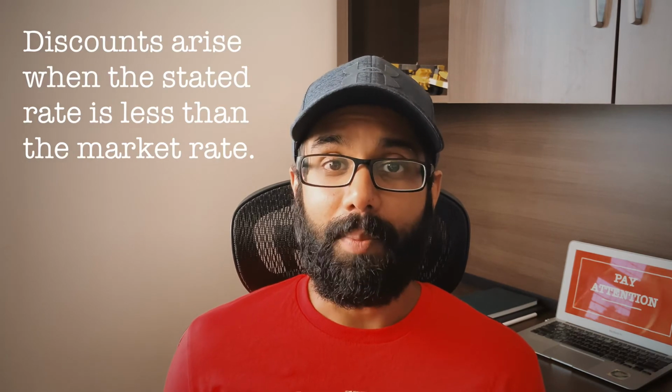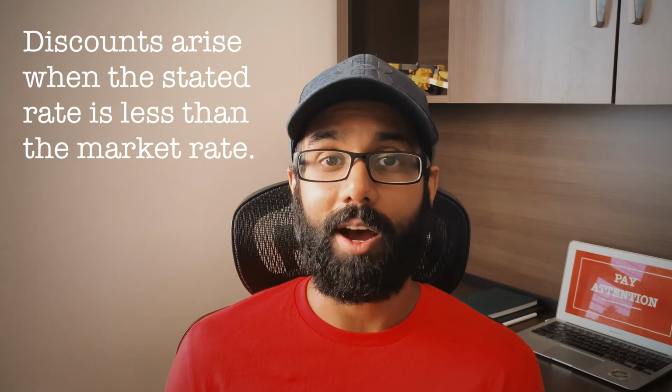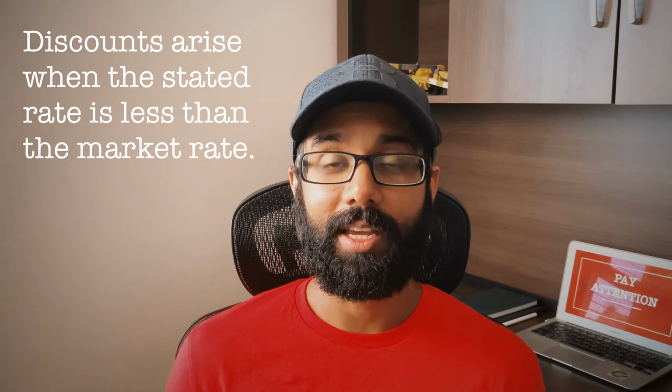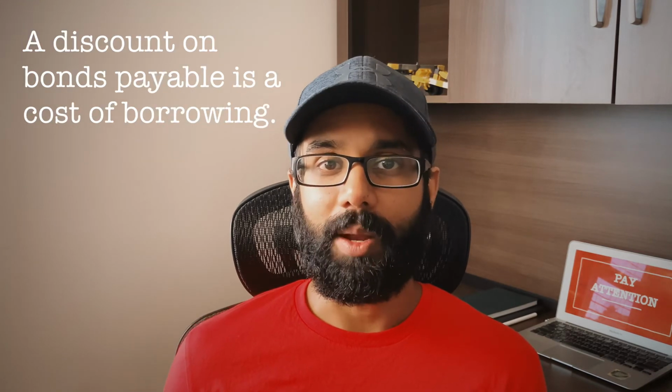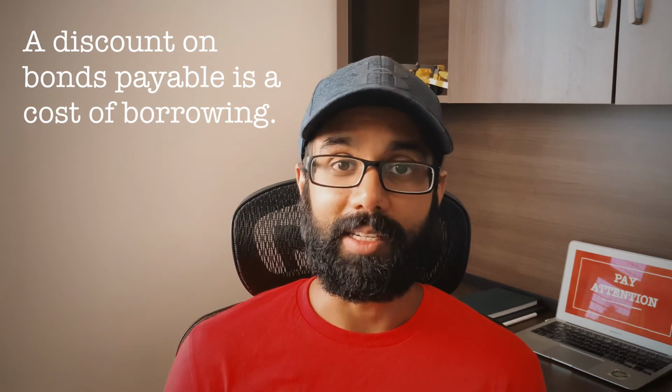Remember what a discount really is. A discount only exists because the embedded stated contract rate that's fixed in the bond contract is less than the prevailing rate of interest that's available to an investor in the market. So the only way someone's going to buy it, the only way someone can sell it, is if the issuer is willing to accept a discount.